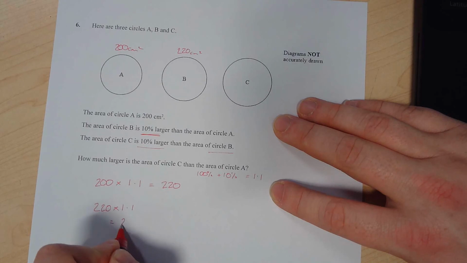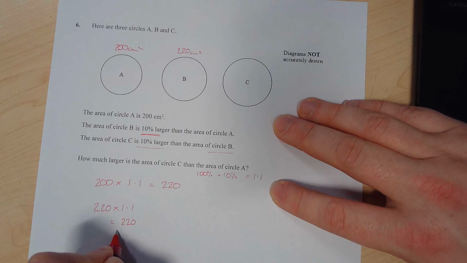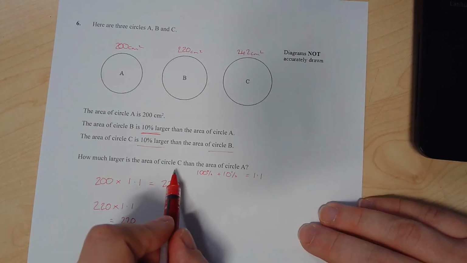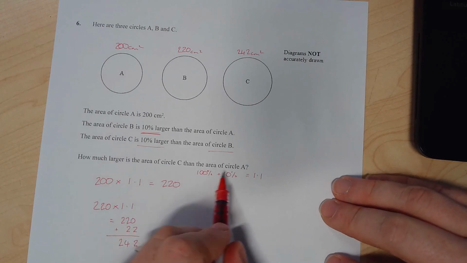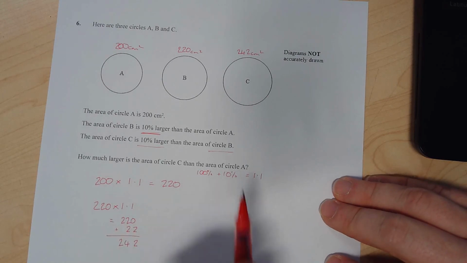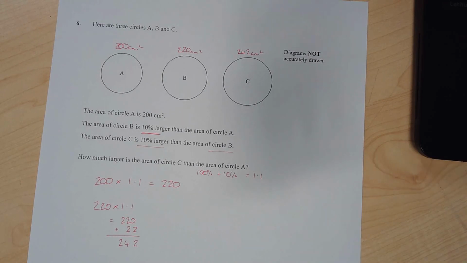Then the area of circle C is 10% larger than the area of circle B, so I'm going to do the same thing again. Now I'm going to do 220 multiplied by 1.1, which is my original 220, because that's my 100%, plus 10% as well. 10% of 220 is 22. So that gives me 242. So the area of circle C is 242 centimetres squared.